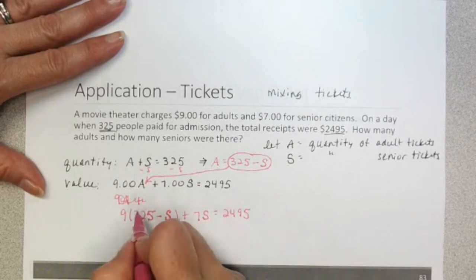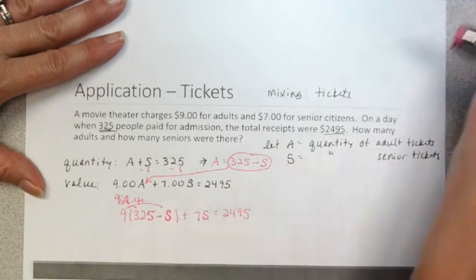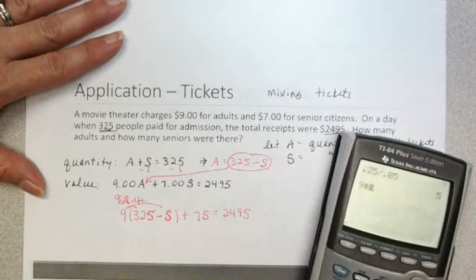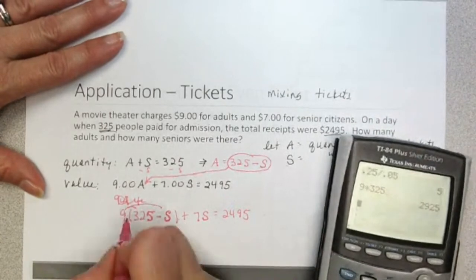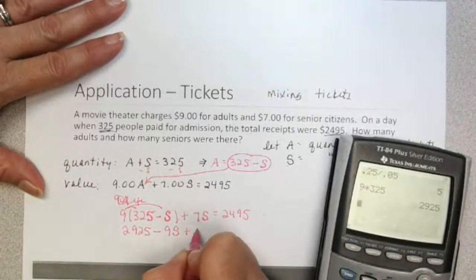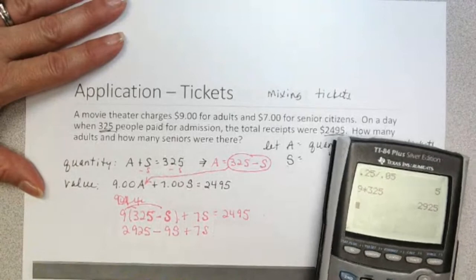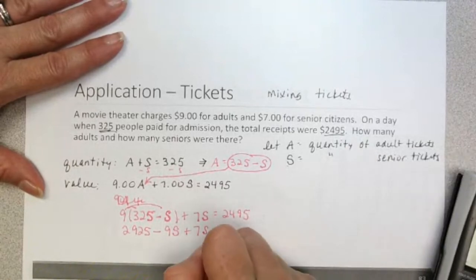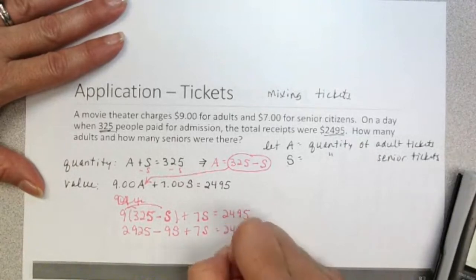Okay, let's simplify and solve for S. We'll distribute that 9. What is 9 times 325? I don't know. Let's find out. 9 times 325 is 2925, minus 9S plus 7S is equal to 2495.